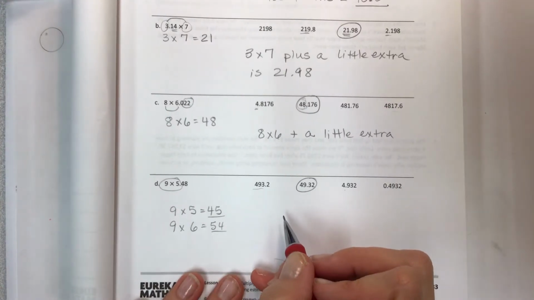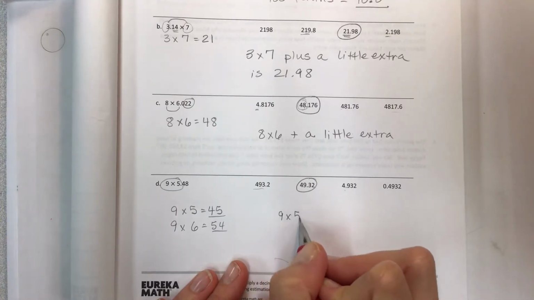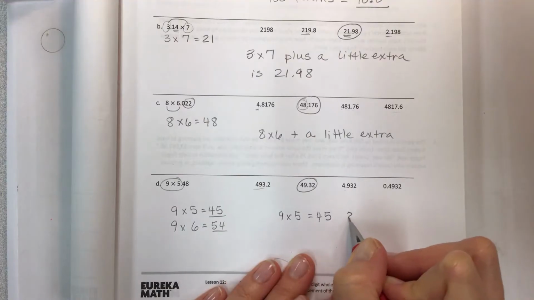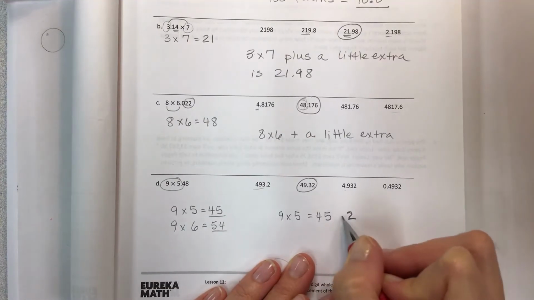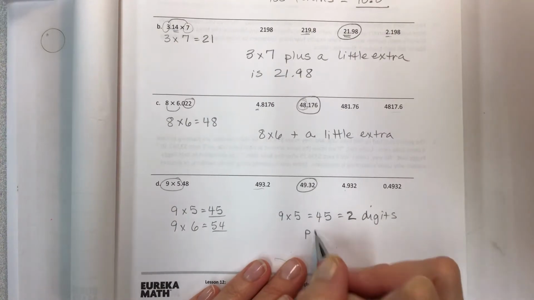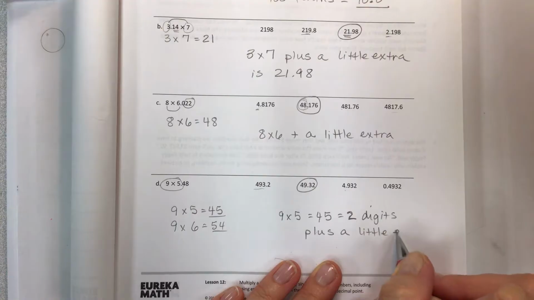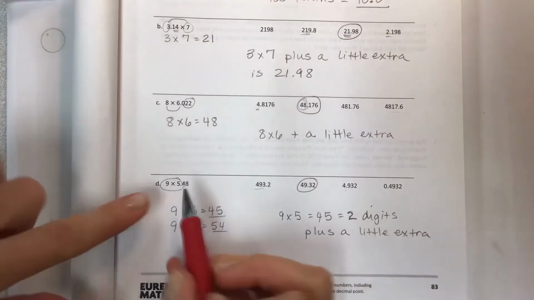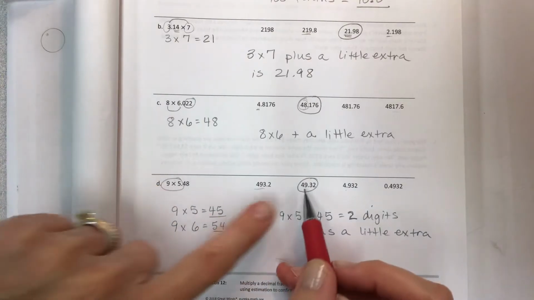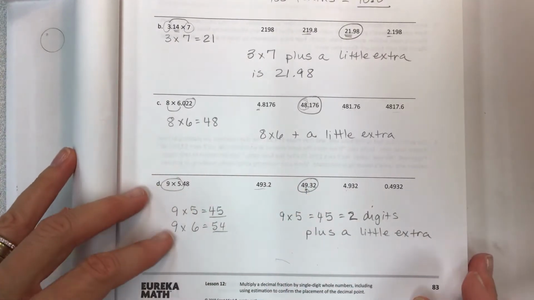So your explanation, again, 9 times 5 is about 45, which is 2 digits, and then plus a little extra. And it's going to be half 9 times. So that will add up to a few wholes. That's why we end up with 9 in the ones place.